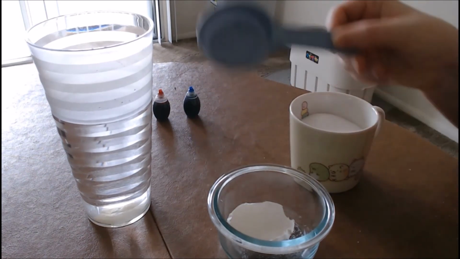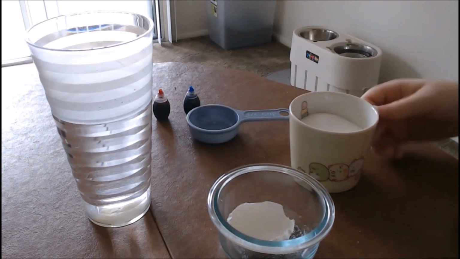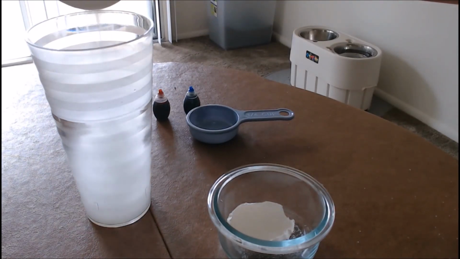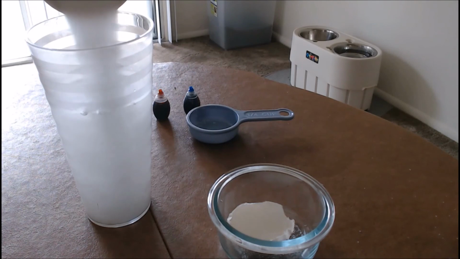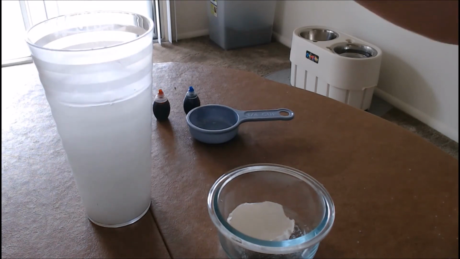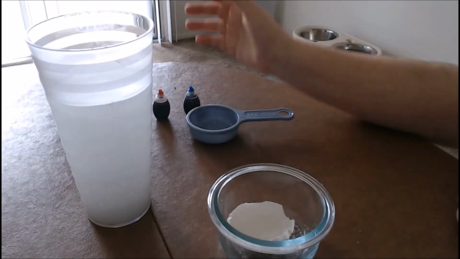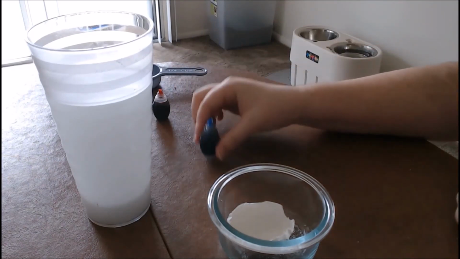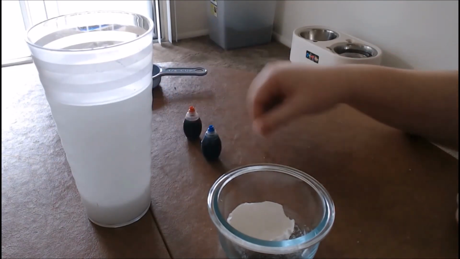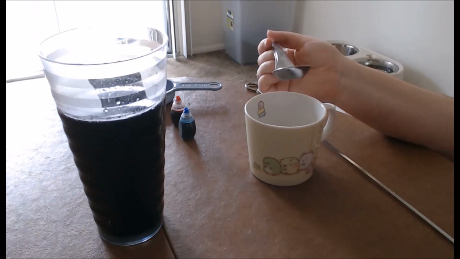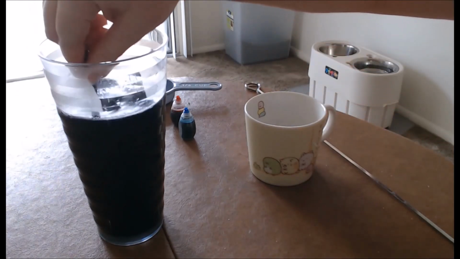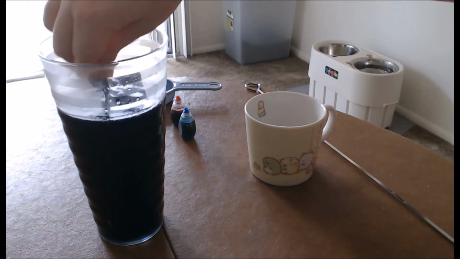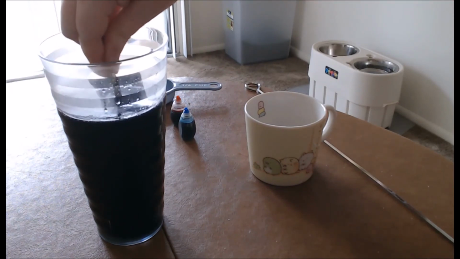Right here is my measured cup. I put it into this cup. So we're just going to pour that in. And then we'll need about 30 drops of food coloring. I'm going to do 15 of blue and 15 of red. So with the food coloring in, we're going to stir it until all of the powder at the bottom dissolves and wait for it to cool.